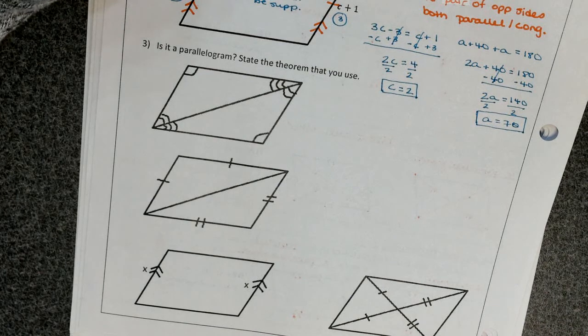Okay. For number 3, it just says, is it a parallelogram? State the theorem that we use. So, let's see.